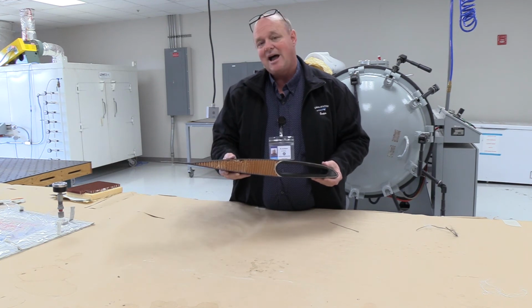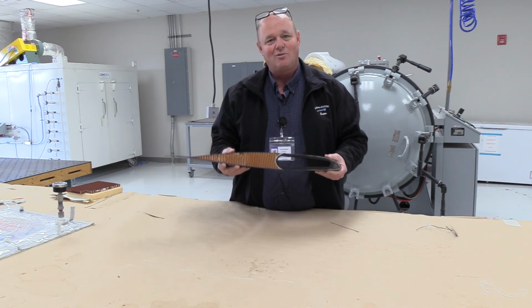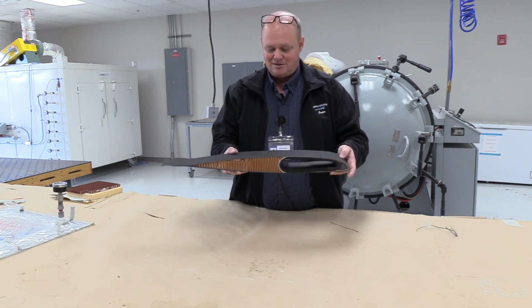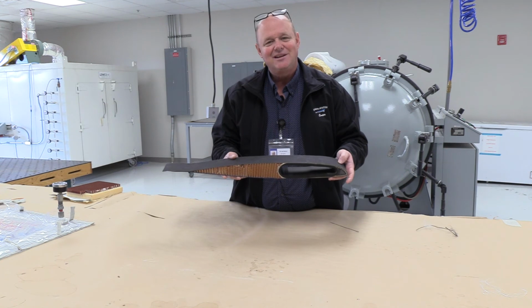So if we combine these materials in the right way, we can create a very advanced part that would be very difficult to make any other way.